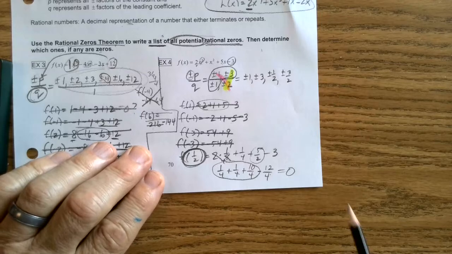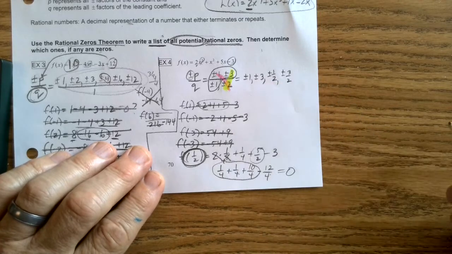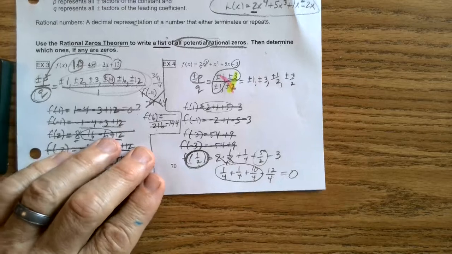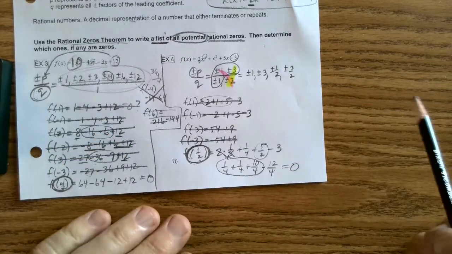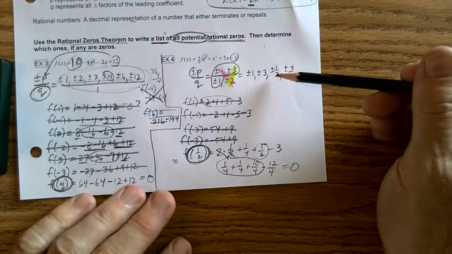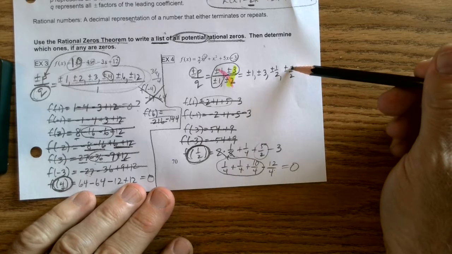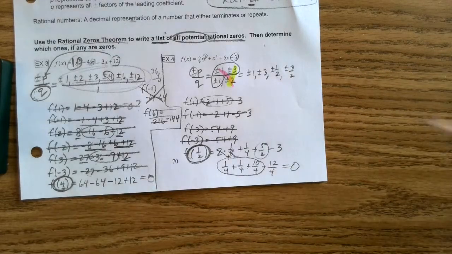And I don't have time to plug these in, but I don't think the other ones work. So I think that's our only one that works. But if you were on a test or a quiz, yeah, I would plug in the -1/2, the +3/2, -3/2. But that's the end of this 15-minute recording, so I've got to hit stop.